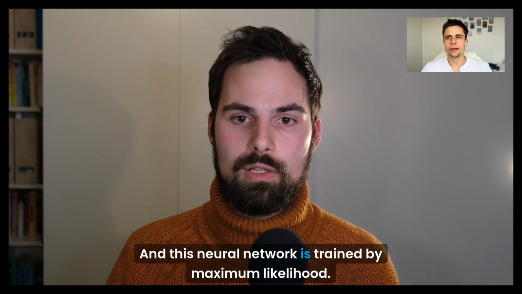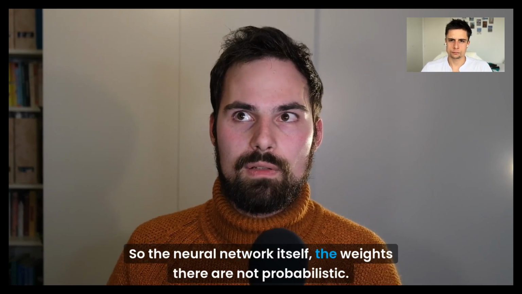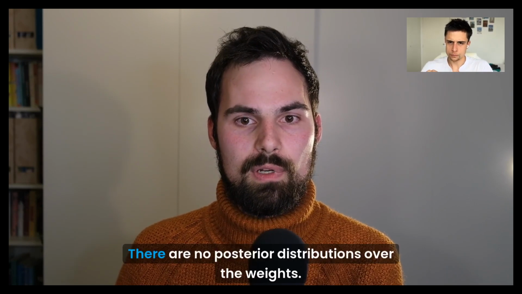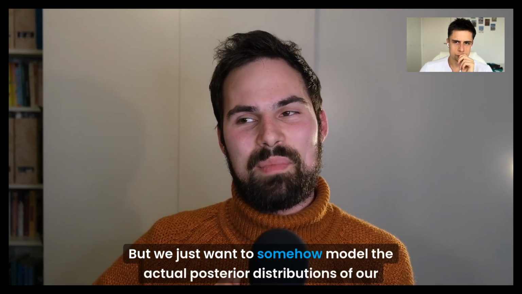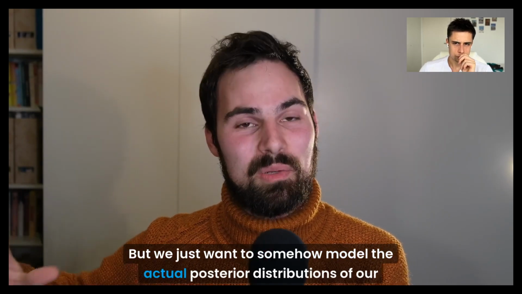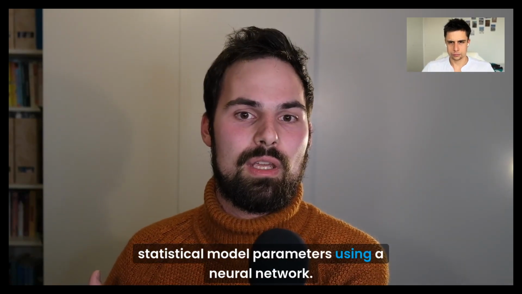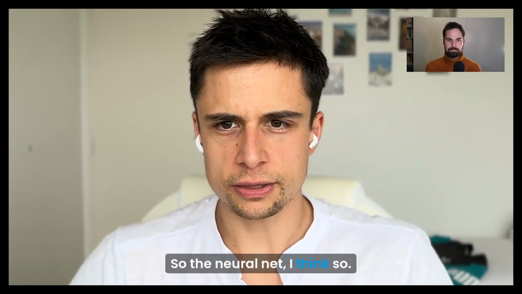And this neural network is trained by maximum likelihood. So the weights of the neural network itself are not probabilistic. There are no posterior distributions over the weights, but we just want to somehow model the actual posterior distributions of our statistical model parameters using a neural network. Does that make sense? I think so.